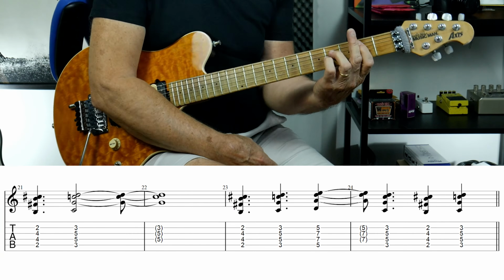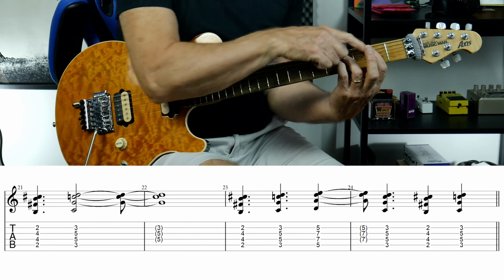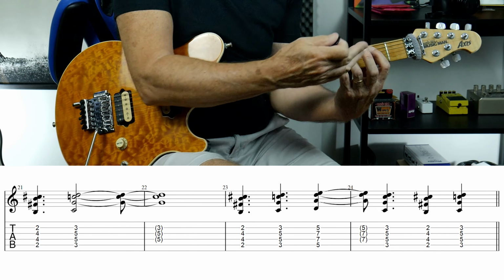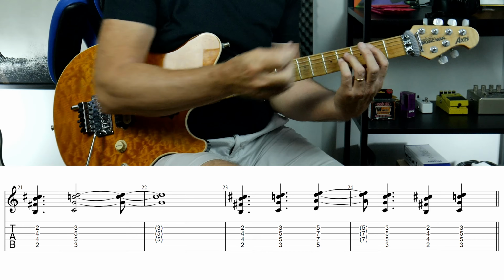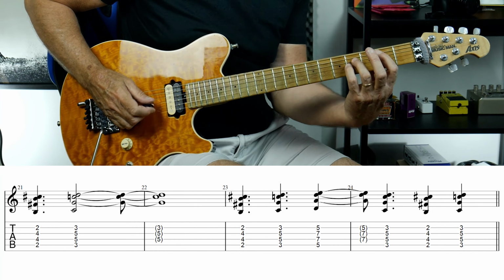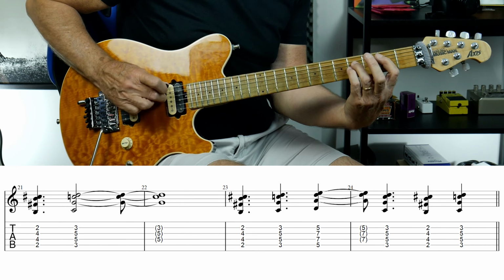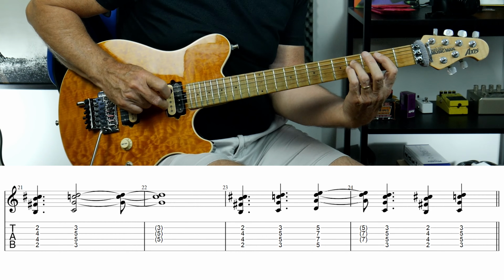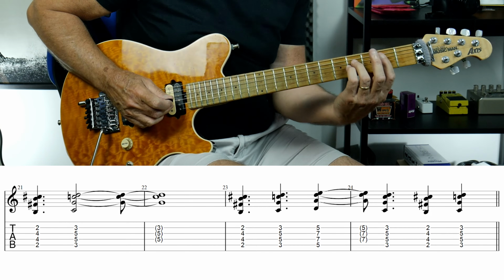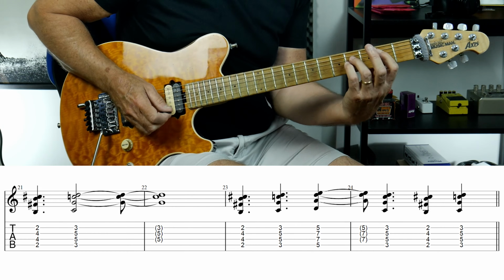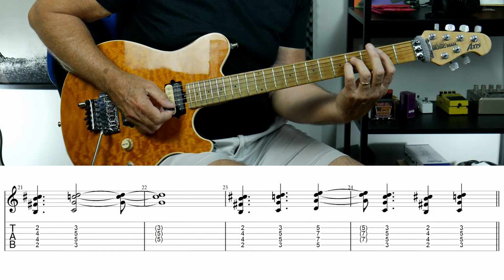Now, these are all sus2 chords. The first one is a B sus, but it's always going to be the same shape, no matter where we move on the fretboard. I am playing the 2nd fret on the A string, and then the 4th on the D and the 4th on the G. I'm also holding down the note at the 2nd fret with the bar.